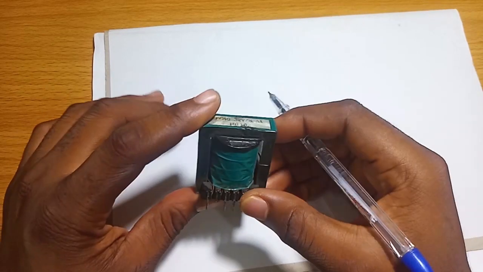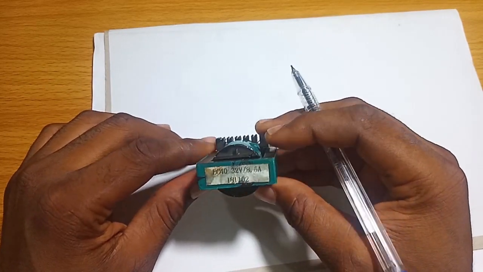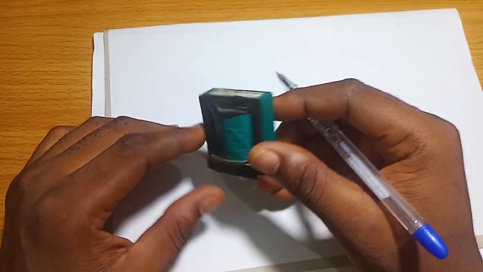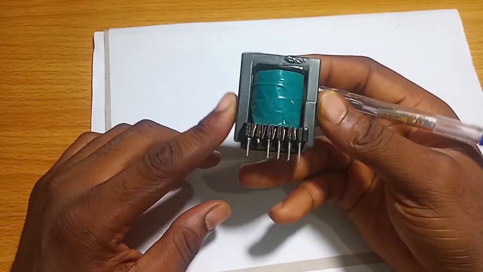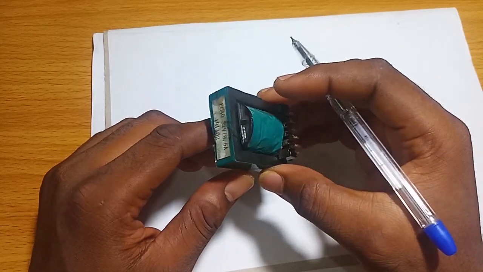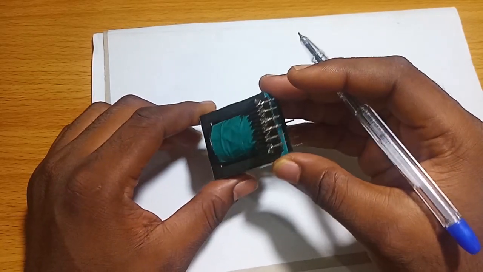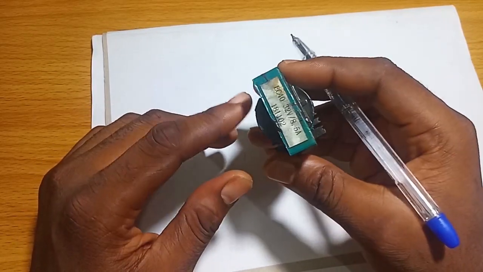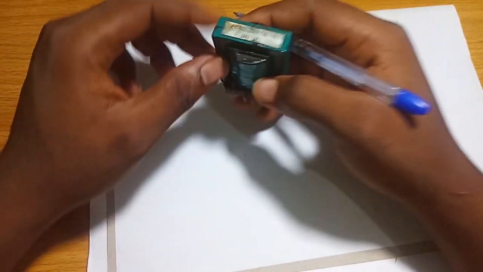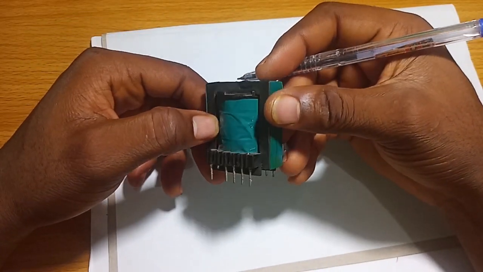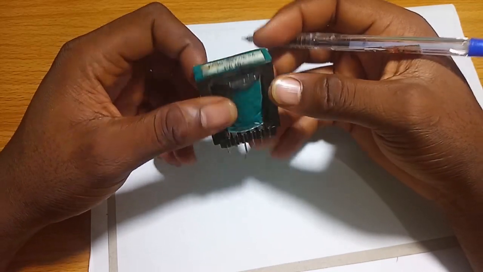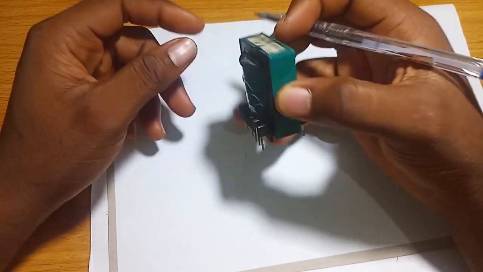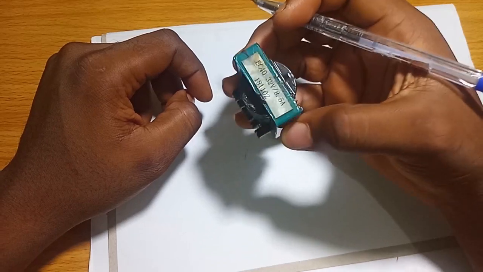In this video I'm going to do a tutorial on how to do the calculation of this Ferrite Core transformer. Some people call it a choke transformer, while some call it a Ferrite Core transformer. Before we dive into how to do the calculation, I need to explain the reason why some prefer this Ferrite Core transformer.